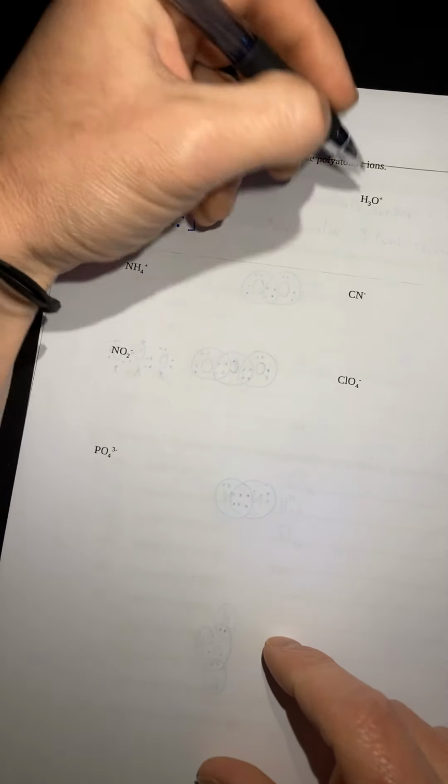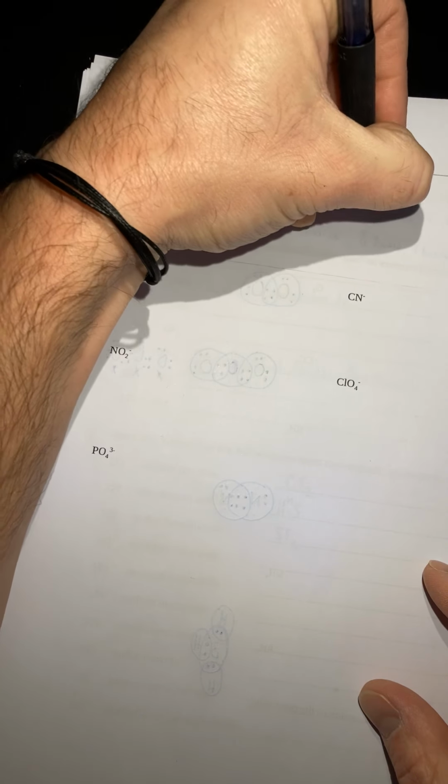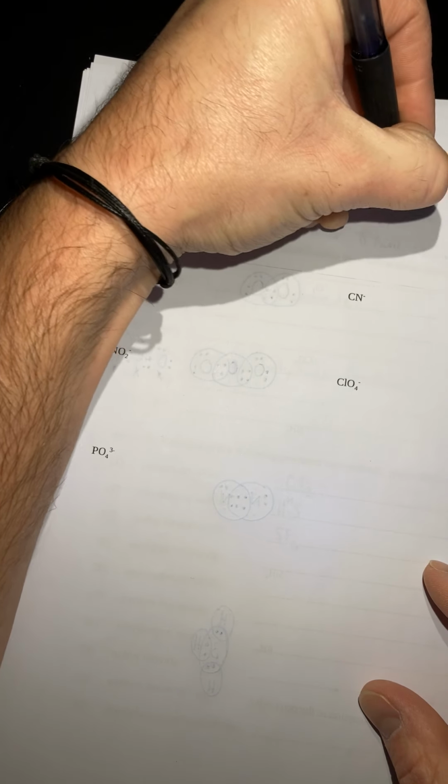Now, where does it gain an electron from? It would gain it from a cation. It's not just pulling it out of thin air. It's gaining it from another atom. That's just not shown. All right. Let's look at H3O plus. This is something called the hydronium ion.